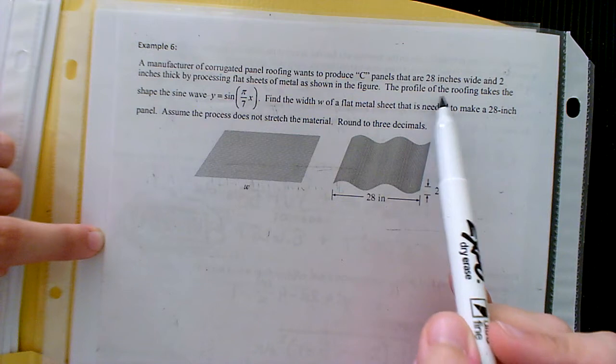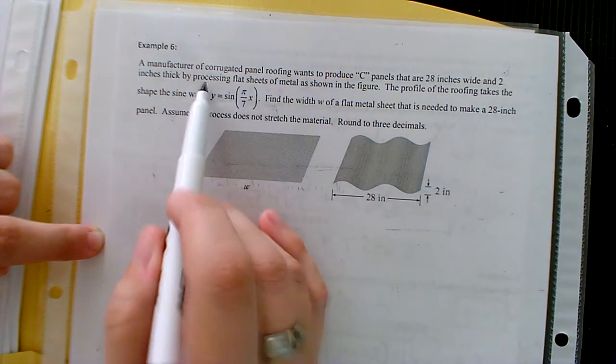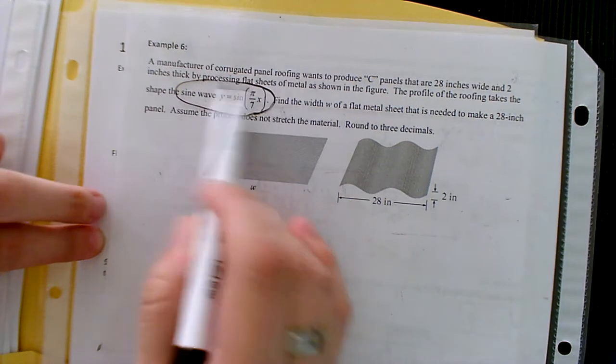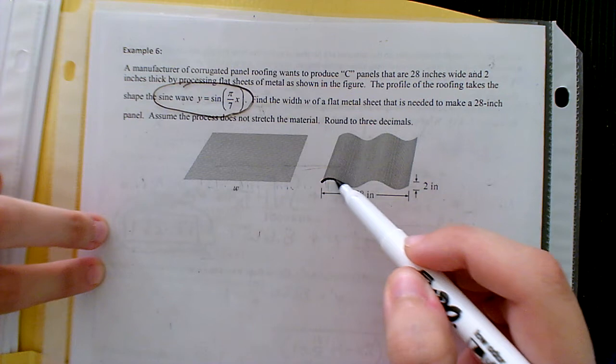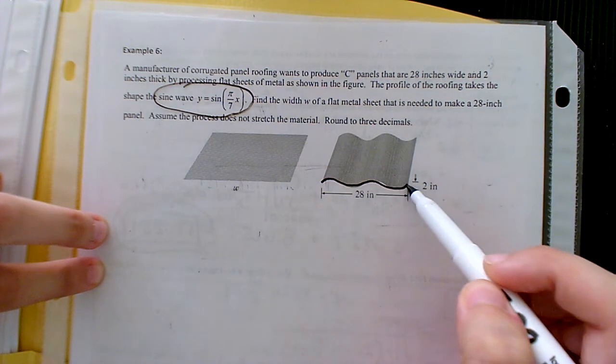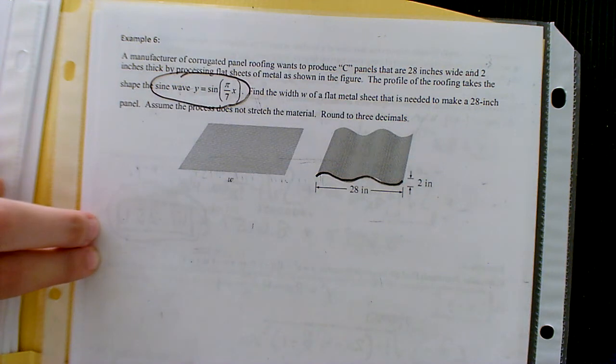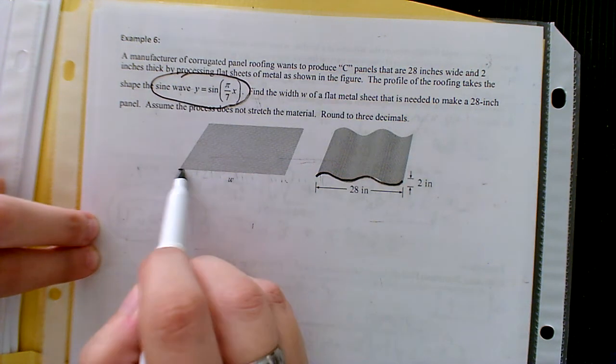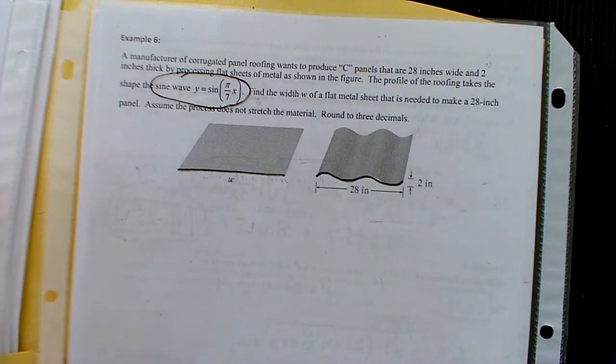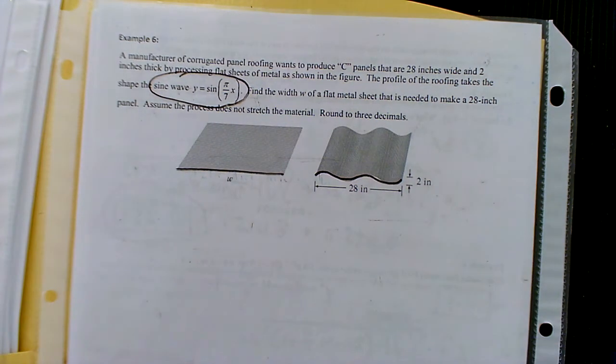So the profile of the roofing takes the shape of the sine wave here. So that would be the equation of that portion, because notice how that's where the wave is. Okay, I saw you guys doing that. So what we're going to do is find the width, which is essentially, if you were to flatten that panel, how long the sheet was actually before you squished it.